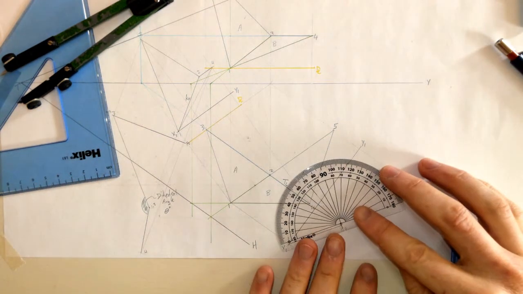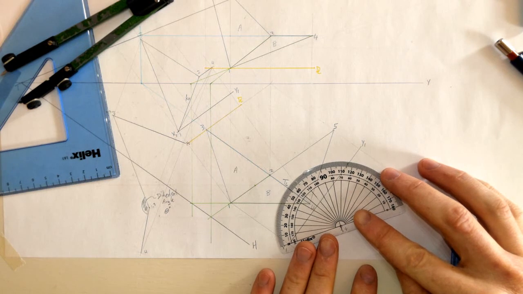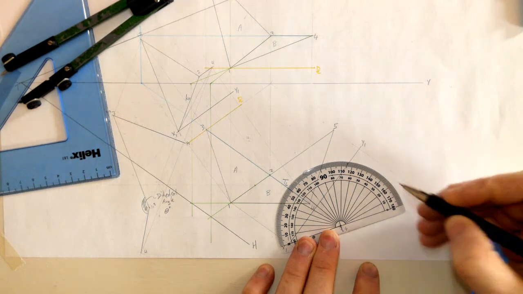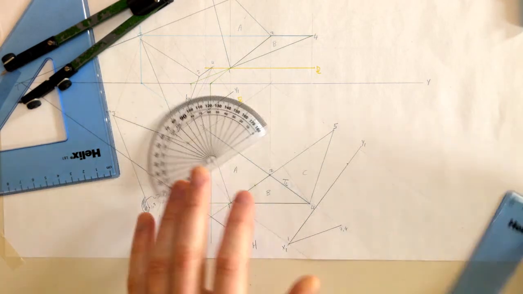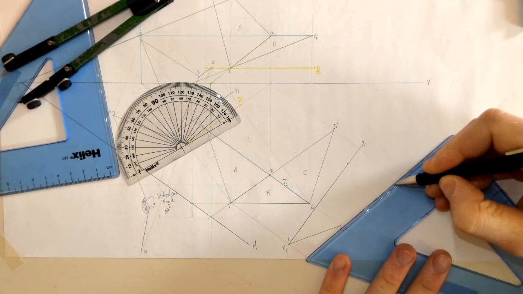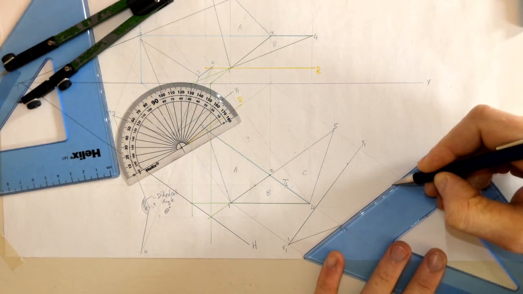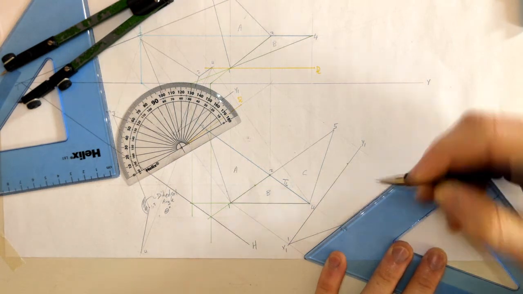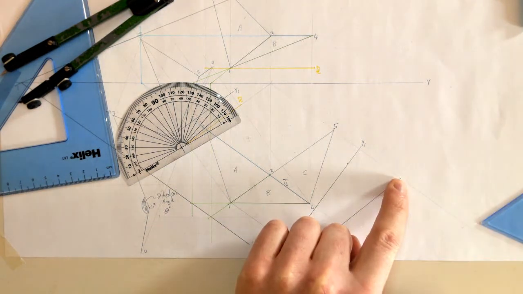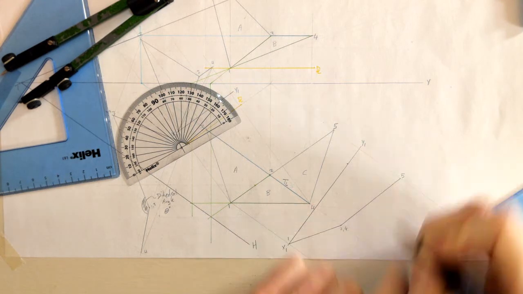I'm sitting it on the surface B there where it appears as a line, and I'm measuring my angle 160 degrees. Extending it out to where it hits my projection from point 5. There's point 5.